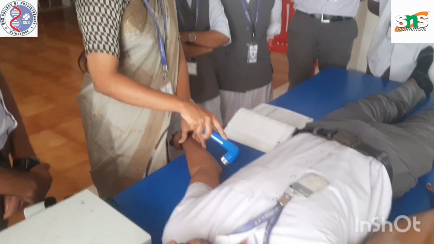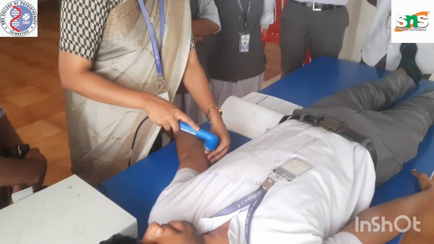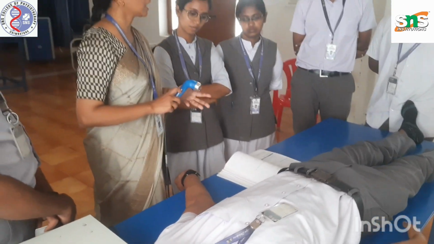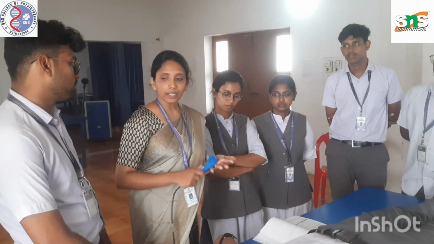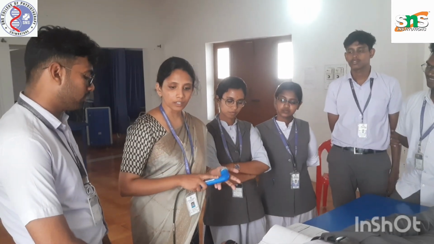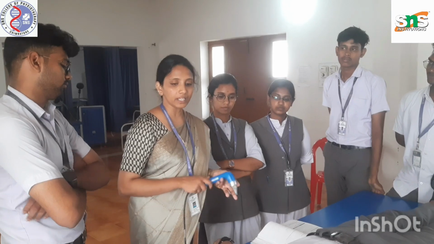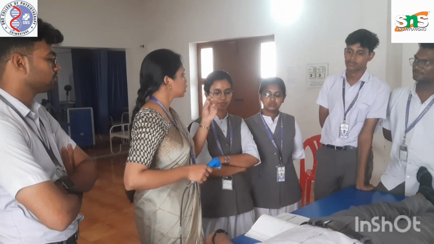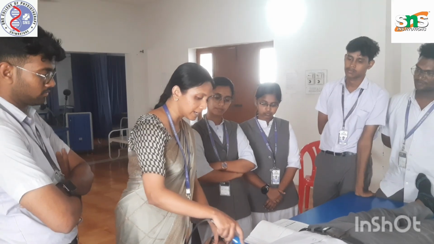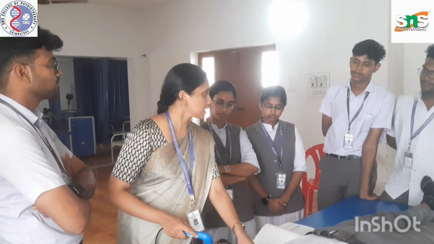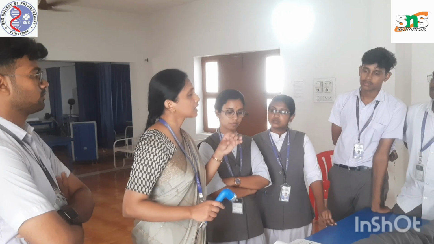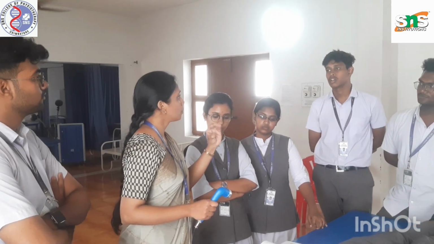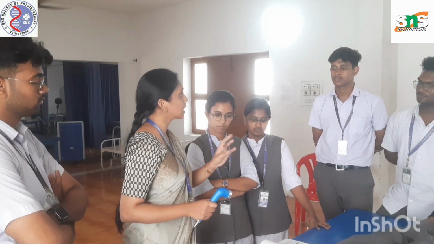This ultrasound wave is directly transferred inside the tissue. So what are the physiological effects we can expect? Heating effect and non-heating effect. In the non-heating effect we can expect cavitation. The tissues inside the treatment area will be having a cavitation. Cavitation is the upward and downward movement of the tissues which causes vibration inside the tissue.